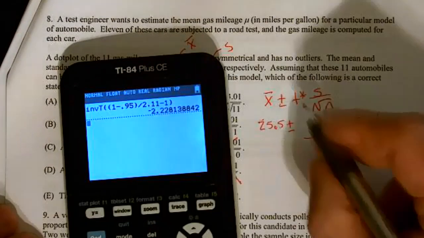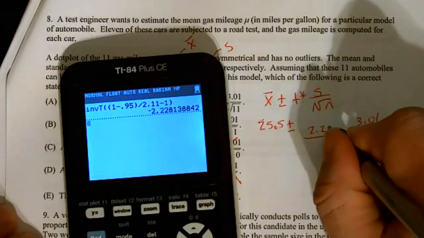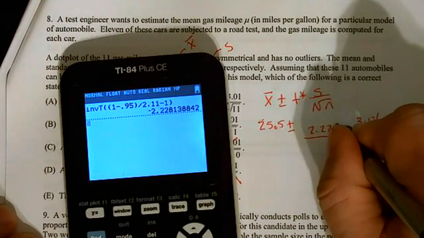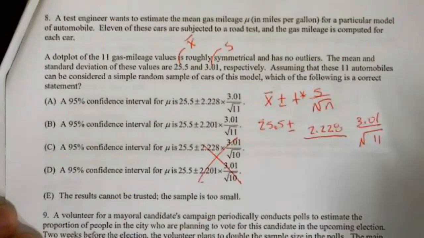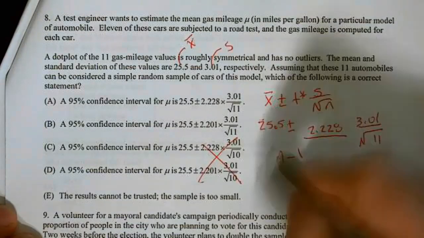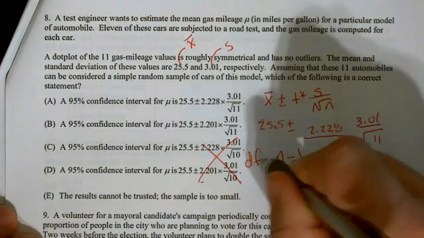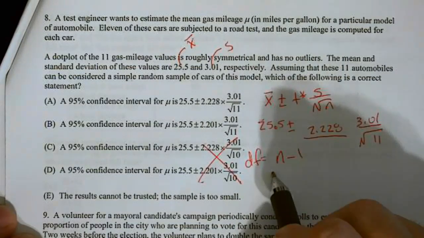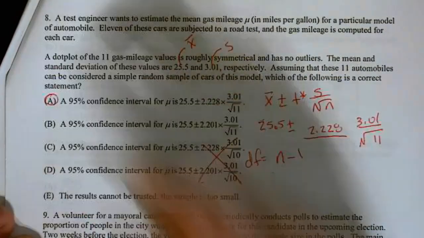And I end up getting 2.228. All right. Remember, degrees of freedom for one sample t are n minus 1. That's not true for everything, but for one sample, it's n minus 1. So we end up getting A is our choice.